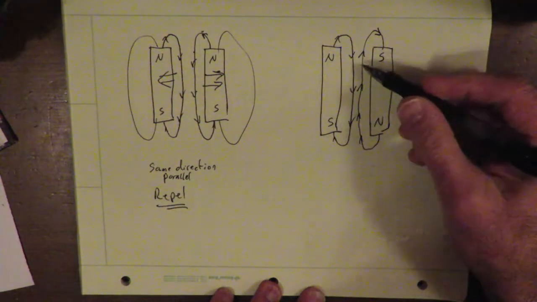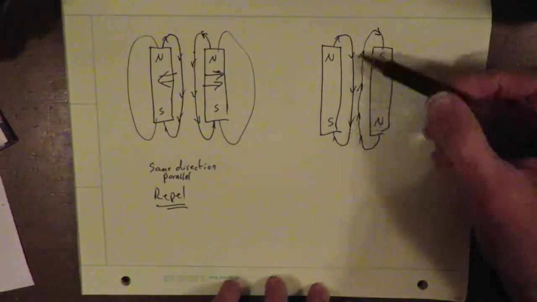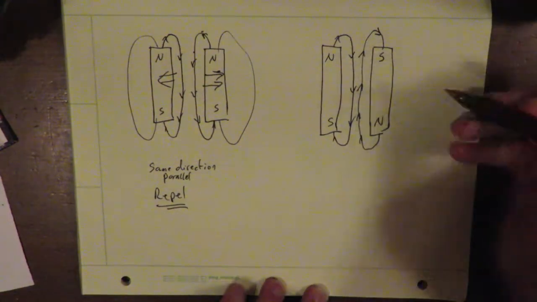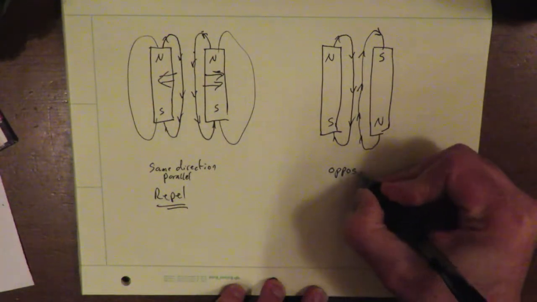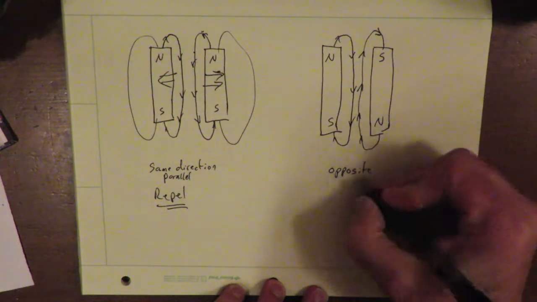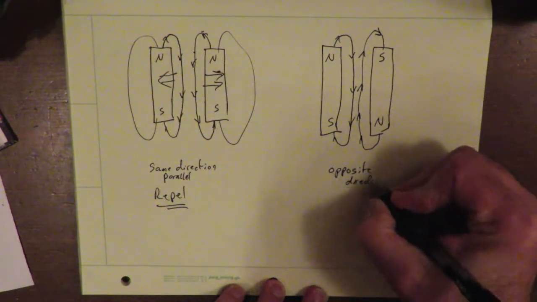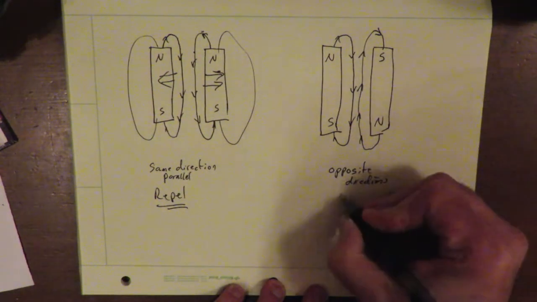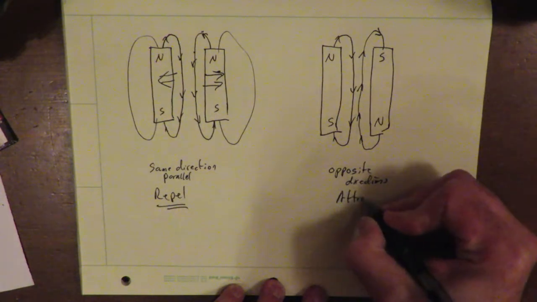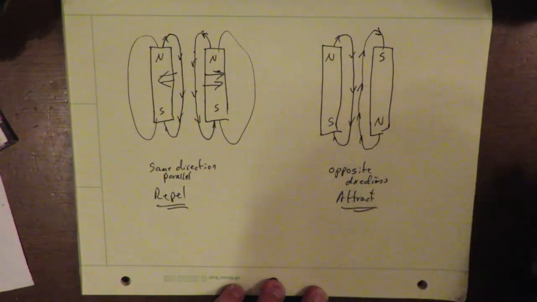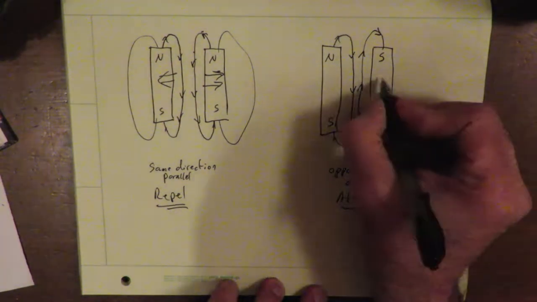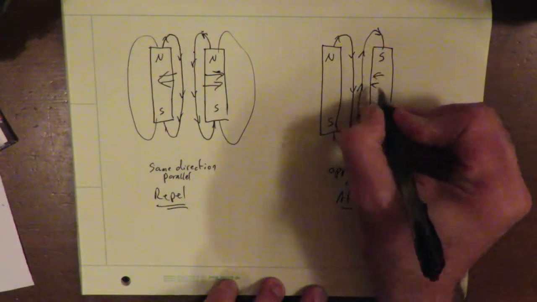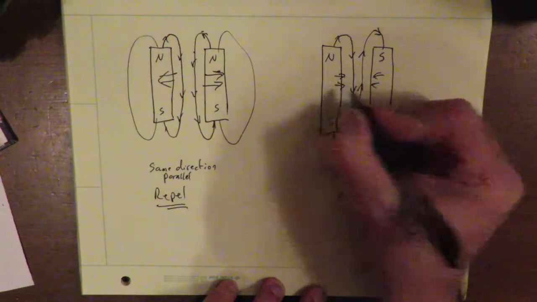So here we have the magnetic field lines running parallel to each other, but they are in opposite directions. The magnetic fields point in opposite directions, and they attract. So the magnets are attracting each other.